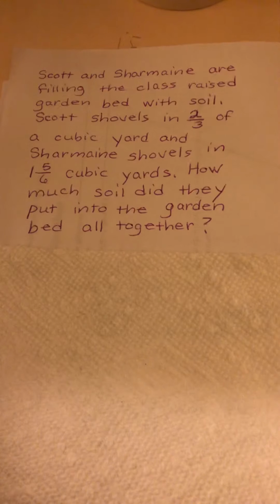Good morning. Today we are going to work on solving word problems that use addition and subtraction of fractions. They really aren't that hard. Let's look at reading the problem first.